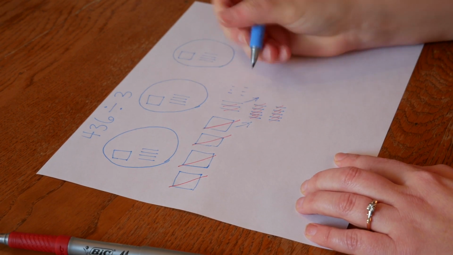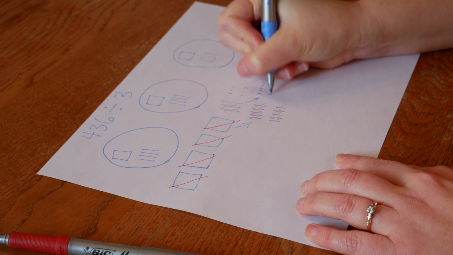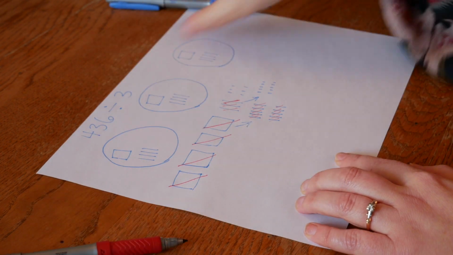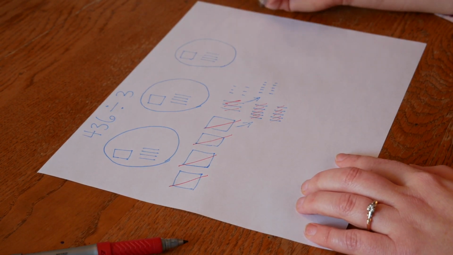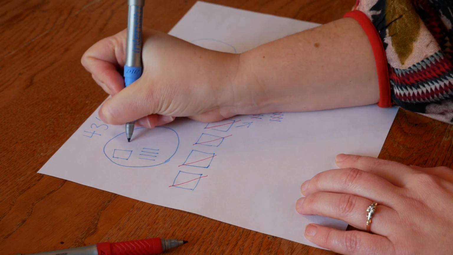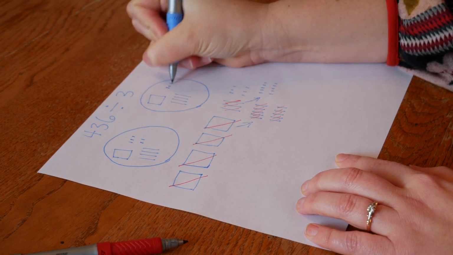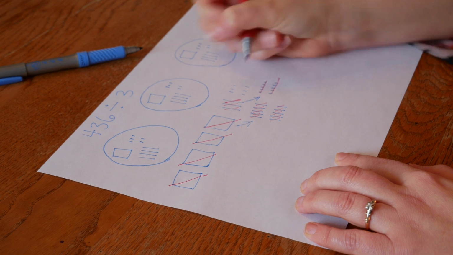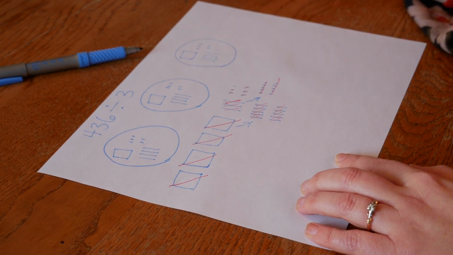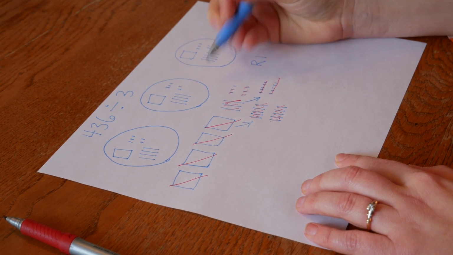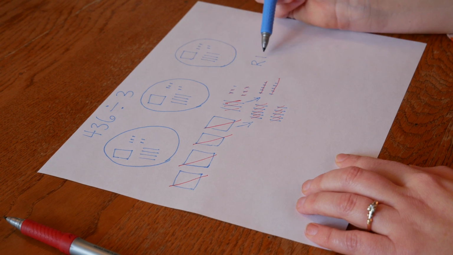We now need to convert that 1 ten into 10 ones. Cross this one off. That leaves us with 16 ones. 16 divided by 3 doesn't work. Let's take it down 1. 15 divided by 3 equals 5. So we can put 5 ones in each one of our 3 groups, and we'll cross off the 5, 10, 11, 12, 13, 14, 15 ones that we used. That leaves us with 1 left. We can't divide 1 into 3, so we have a remainder of 1.